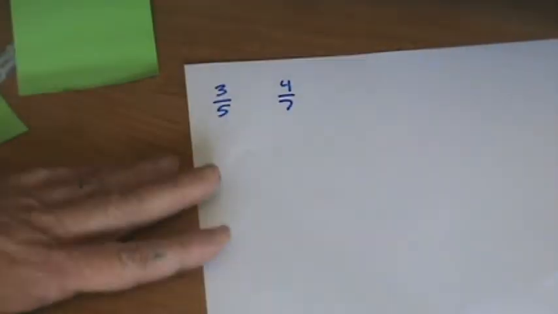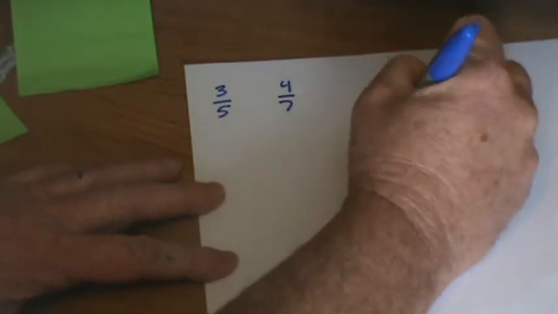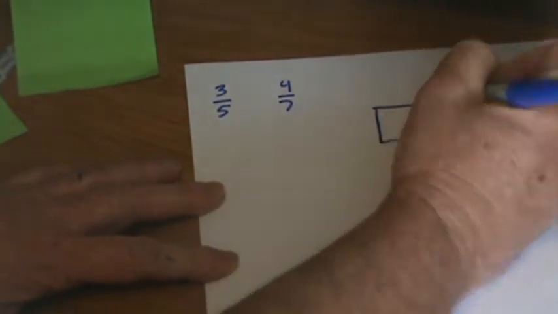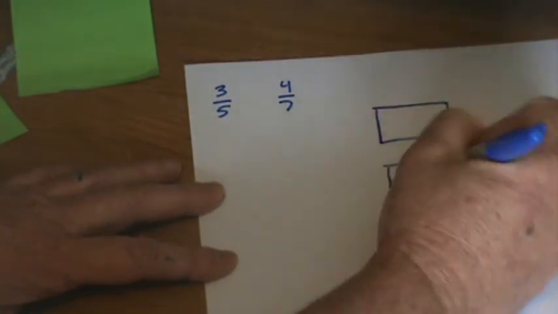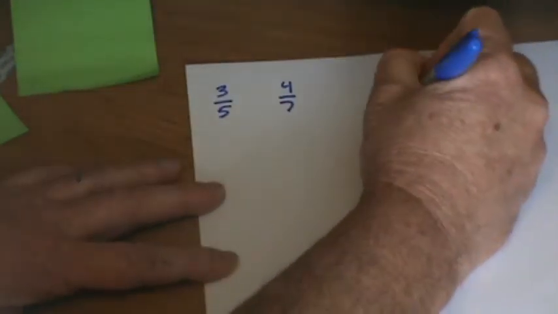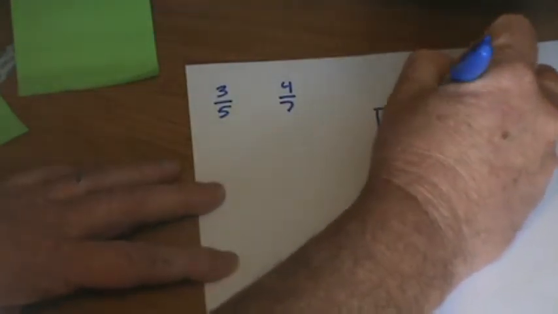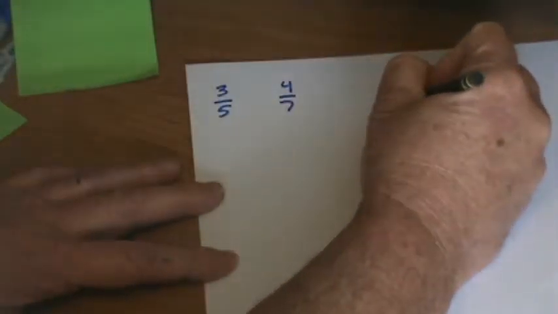Boy, they make the writing so small. Let's make our tape diagrams. The first one we're going to do is 3/5. I'm going to go 1, 2, 3, 4, and 5, and shade in 3.